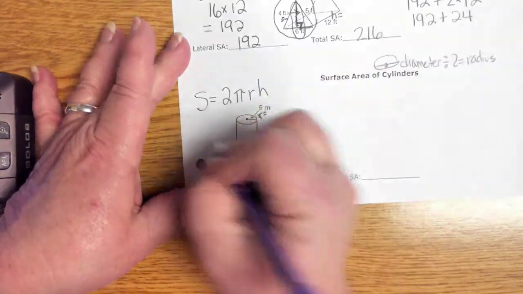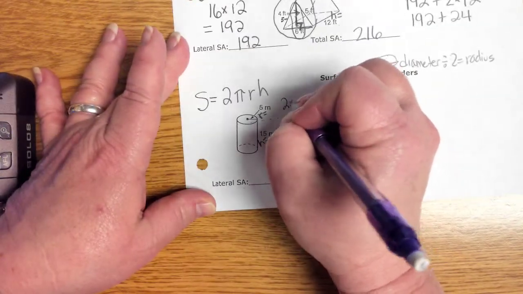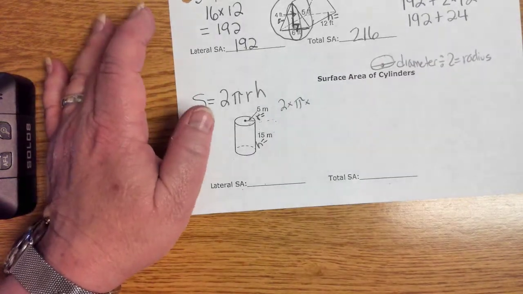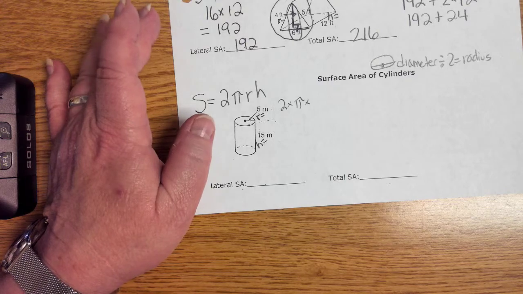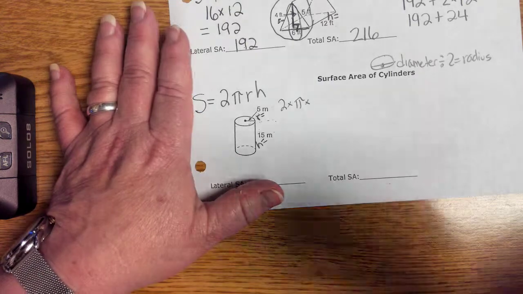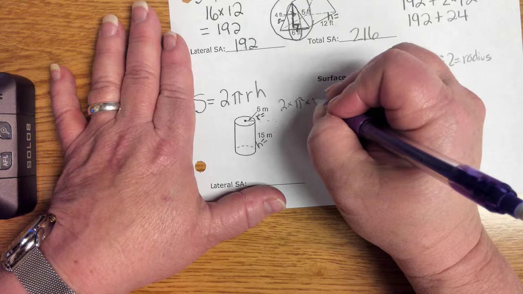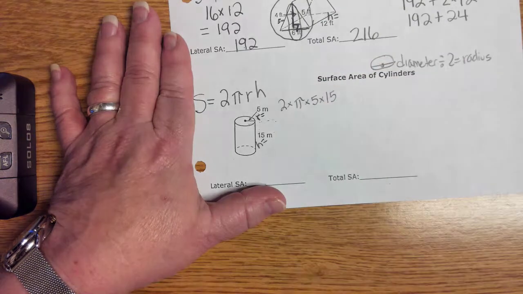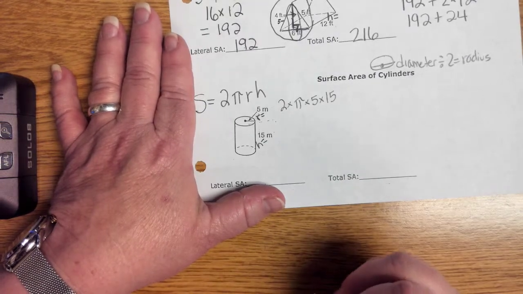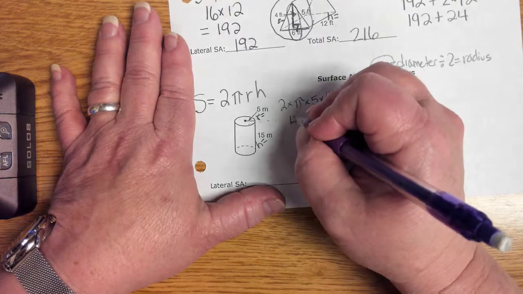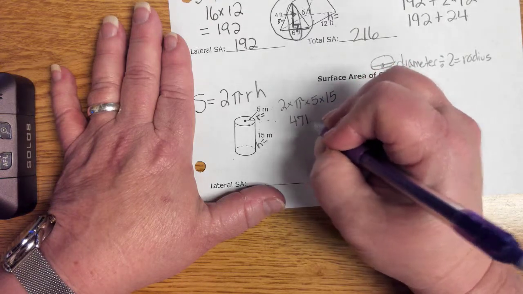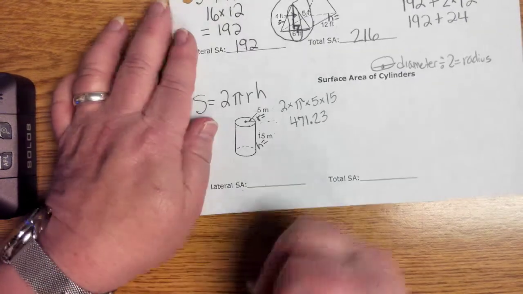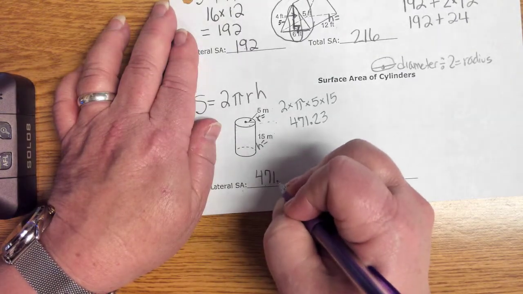All right, so I do 2 times pi times, and you can do 3.14, okay? And they will tell you if it's an open-ended question to do 3.14 probably. 2 times pi times 5 times 15. And what do I get? 471. You don't want to cut it off, okay? You want to use what they give you. 471.23.